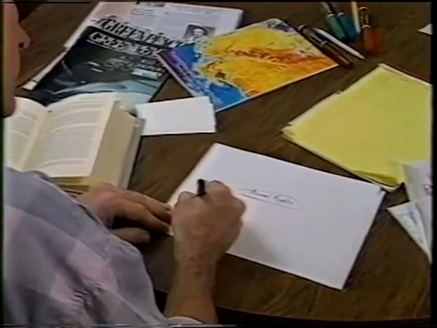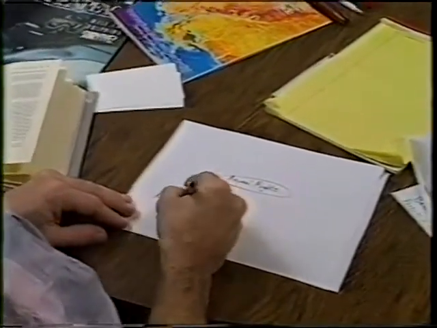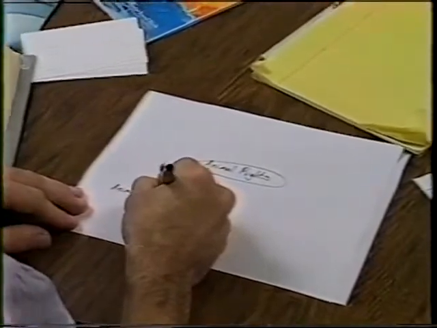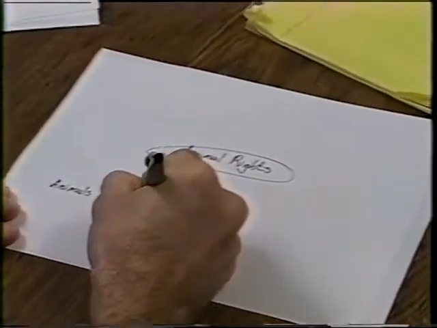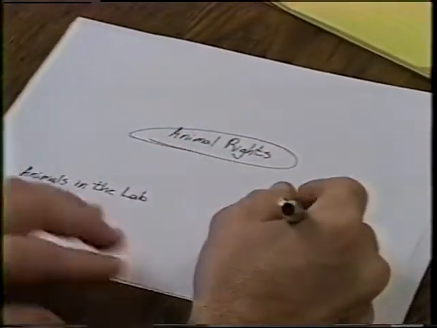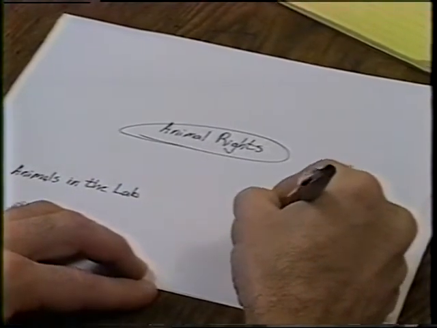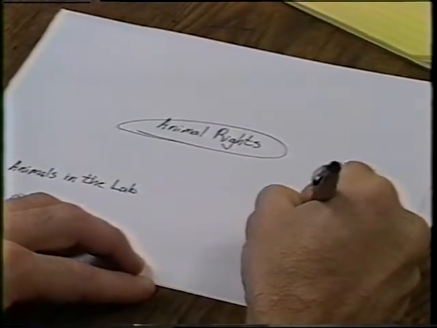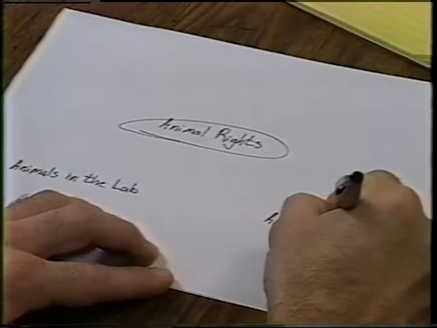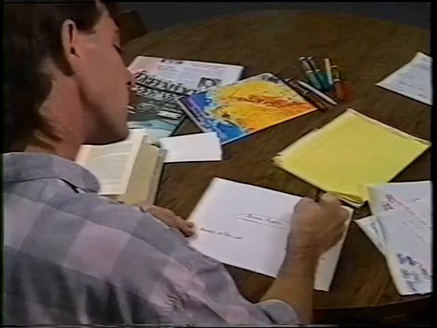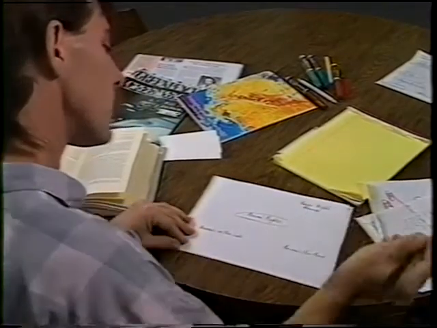Place your topic in the center of a page, circle it, and then quickly jot down as many different aspects of the topic as you can think of. You can treat it like a word association test. Look at your topic in creative and unusual ways. Explore each branch idea before you return to the main idea.